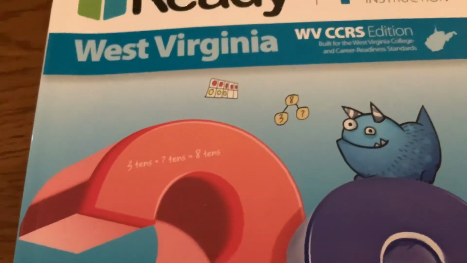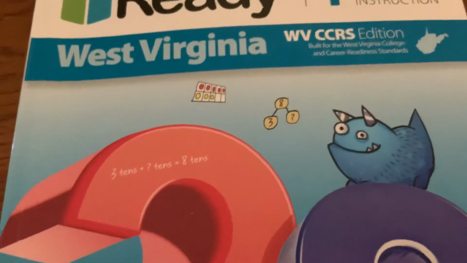When you have time, just practice saying the names of the shape and the attributes of the shape.